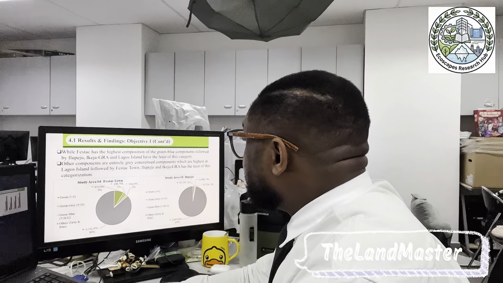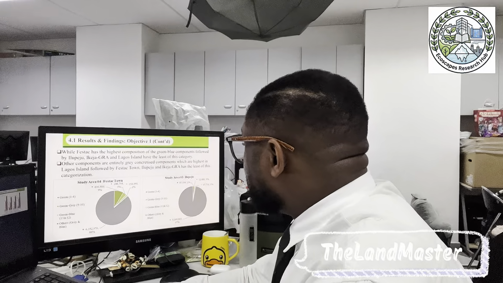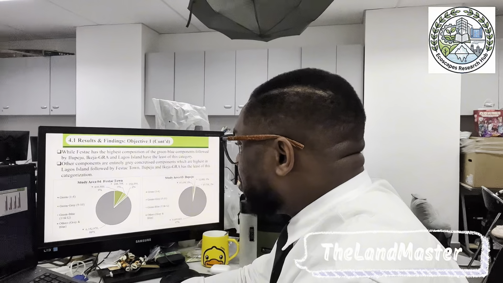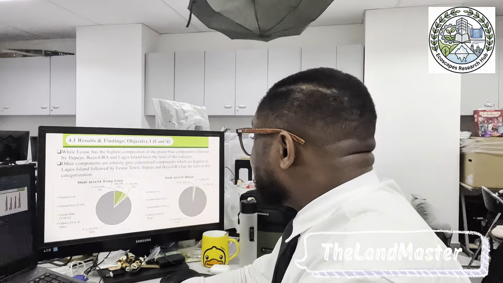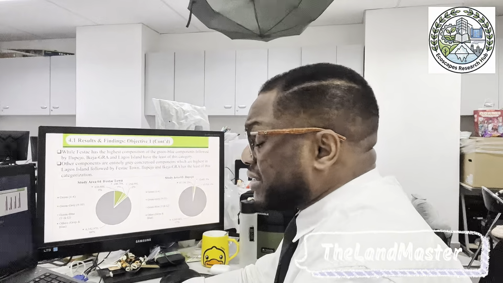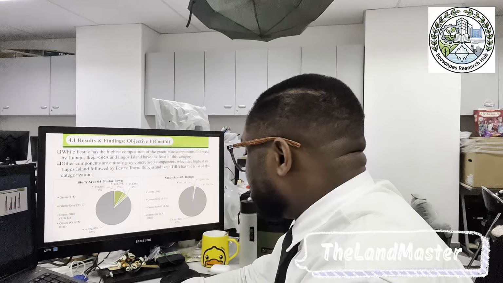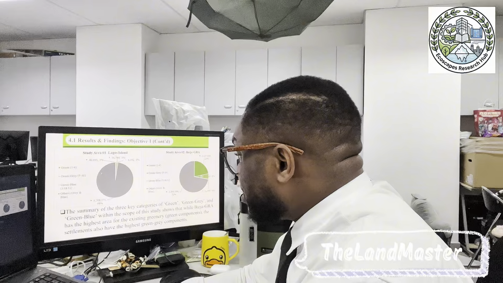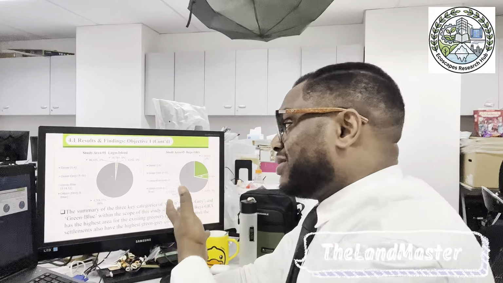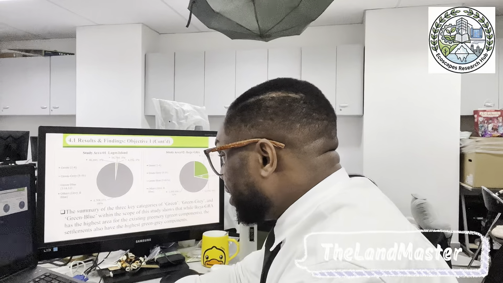All right, so now Festac has the highest composition of the green blue component, followed by Ilupeju, while Ikeja GRA and Lagos Highland have the least of these categories. So the other components are entirely gray, concretized components, which are the highest in Lagos Highland, as you can see clearly in this map. Others are the other components, like the concretized, we call it the concrete jungle component, which is the gray area.